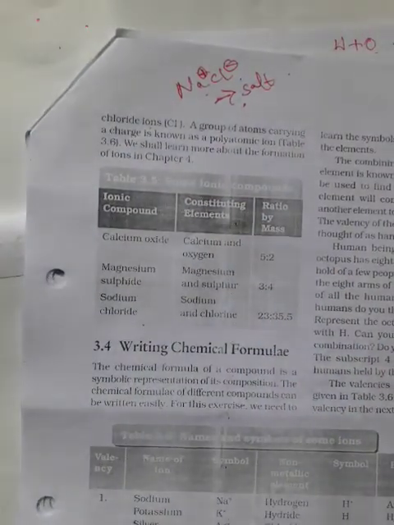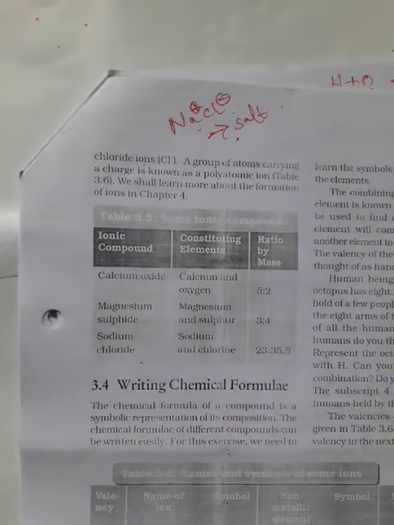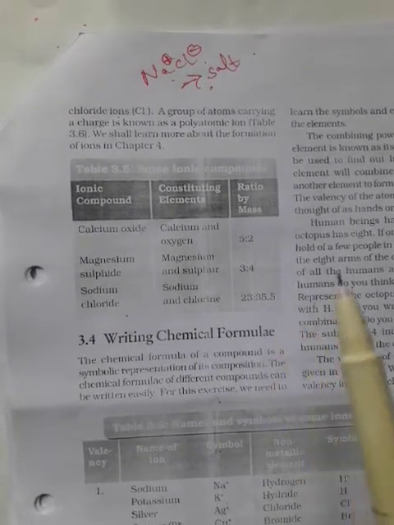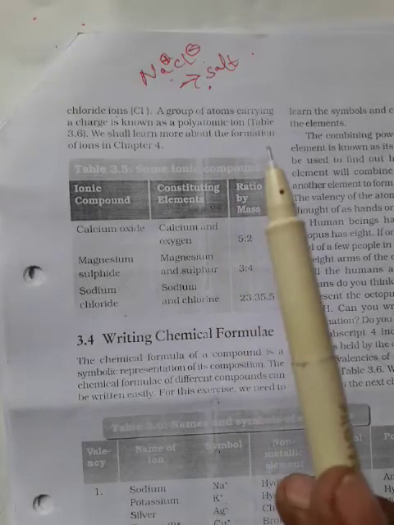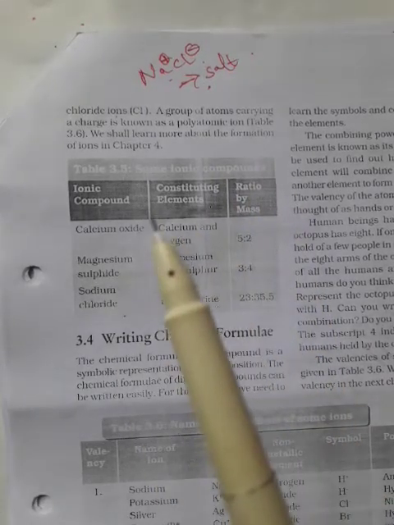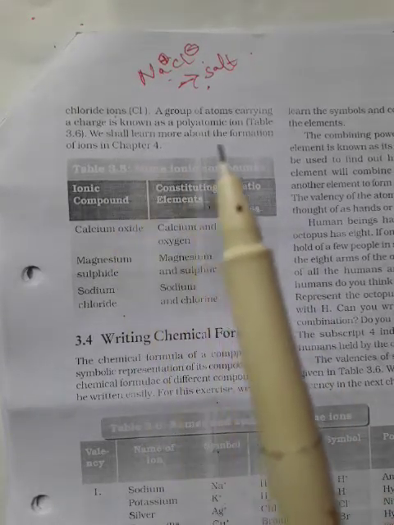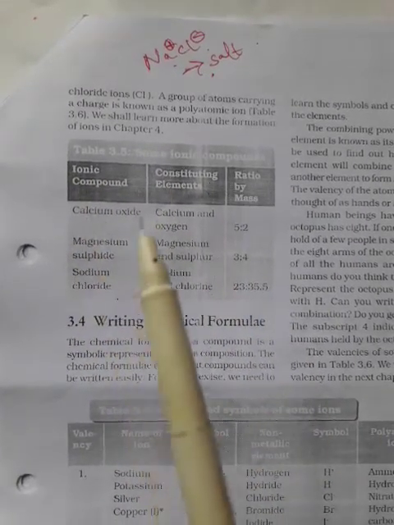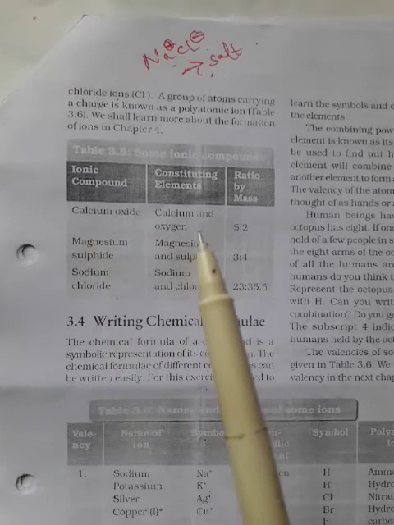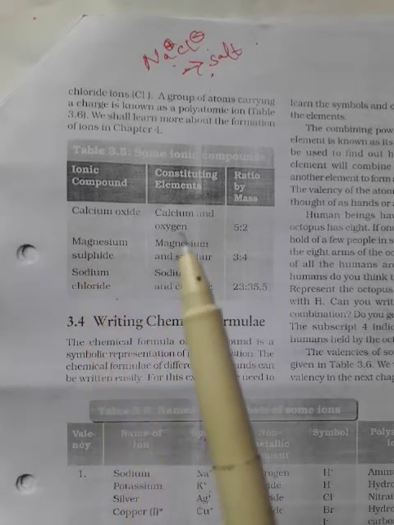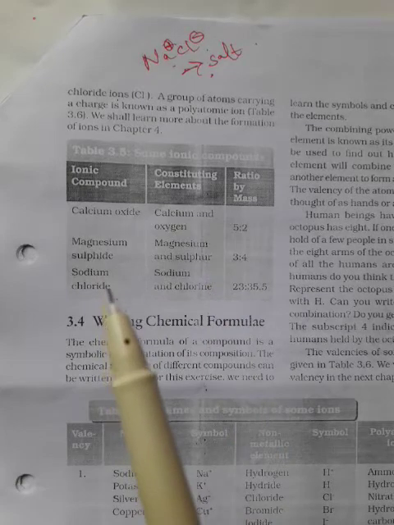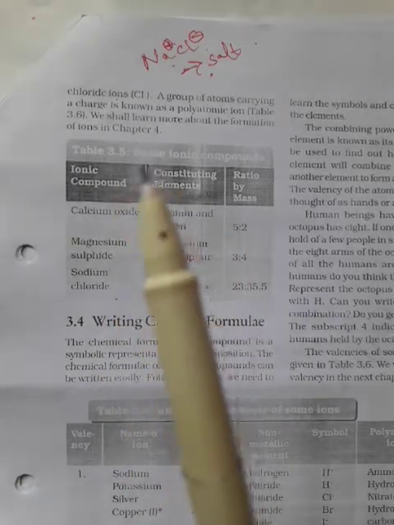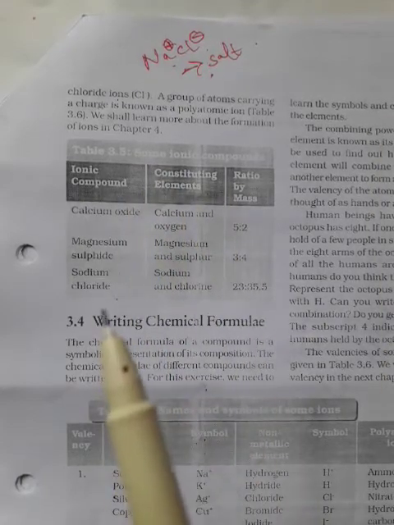A group of atoms carrying a charge is known as a polyatomic ion. We have a table here. We shall learn more about formation of ions in our next class. Calcium oxide, calcium plus oxygen; magnesium sulfide, magnesium and sulfur; sodium chloride, sodium and chlorine. It's chlorine, but due to its charged particles we write chloride.